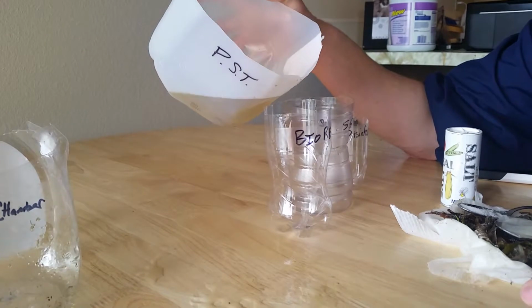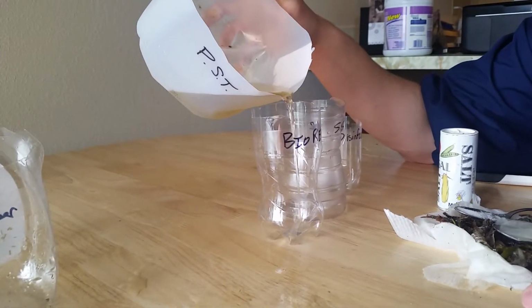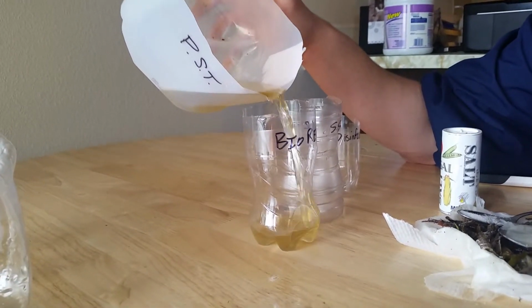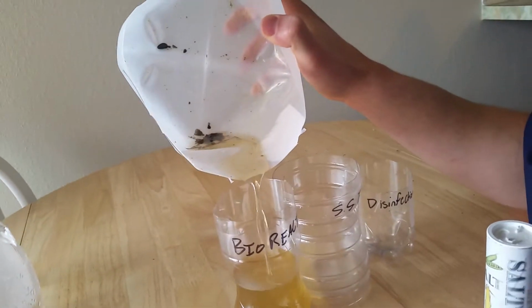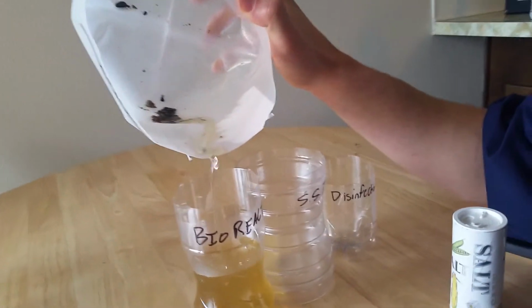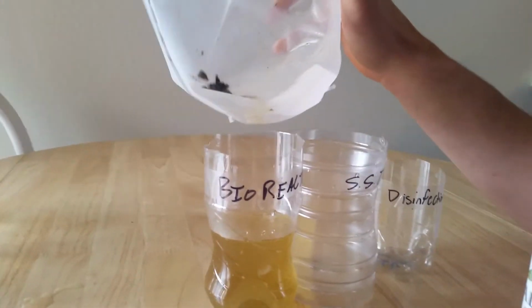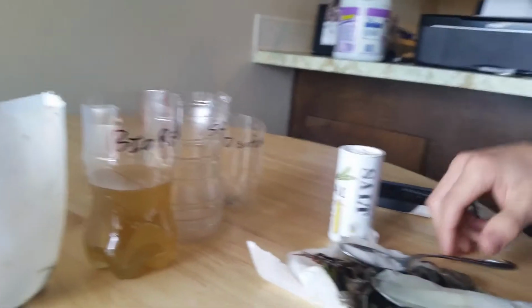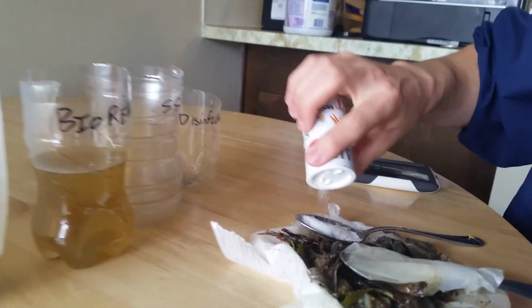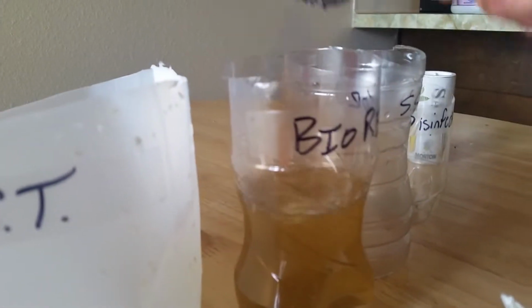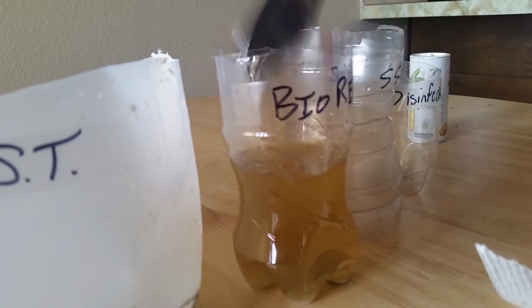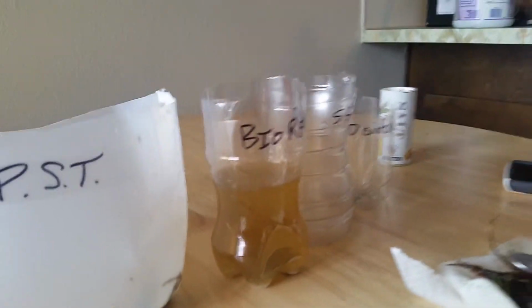Now I'm pouring the water from the settling tank, leaving the sludge behind because it is a sludge tank, to our bioreactor. Now we're going to put our special mix-in of salt and sand to represent the microorganisms. And we just have to let that sit there for about a minute or two and see what happens.